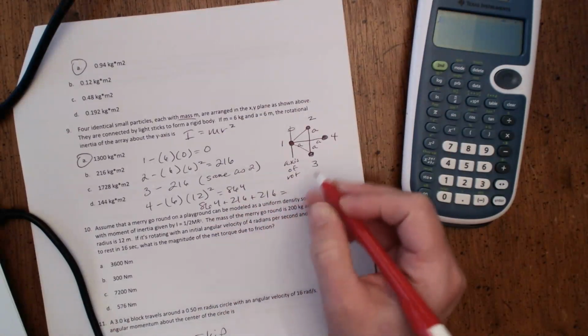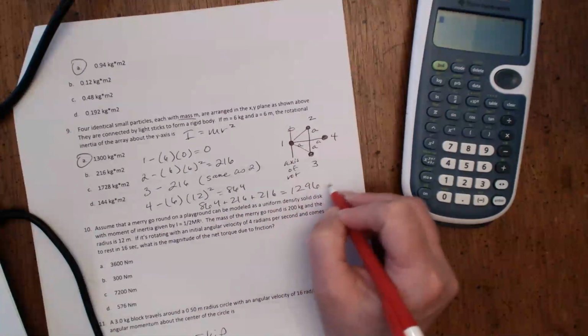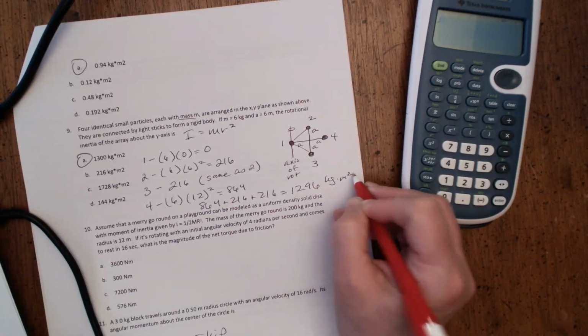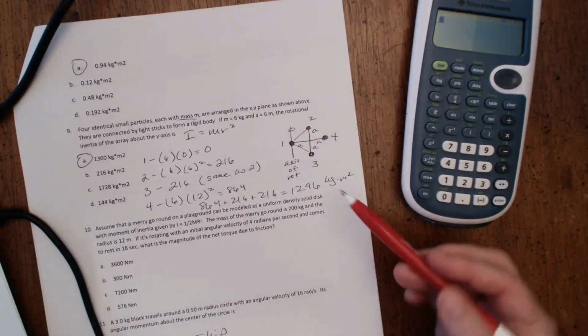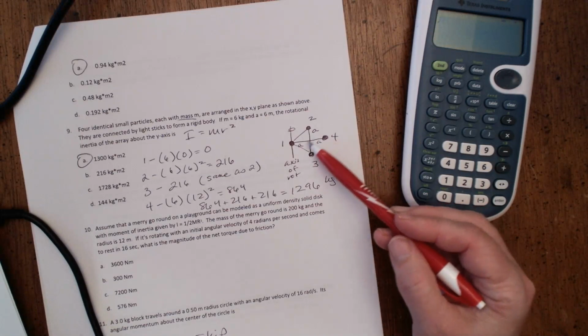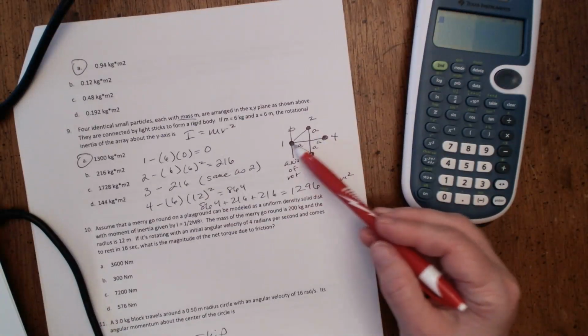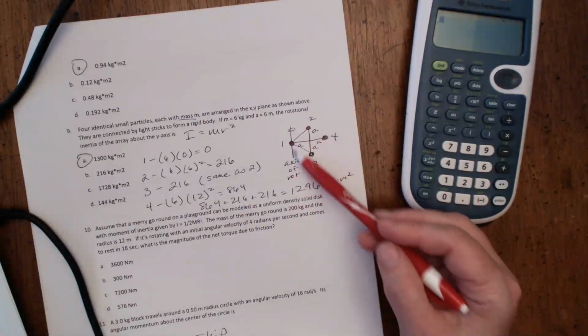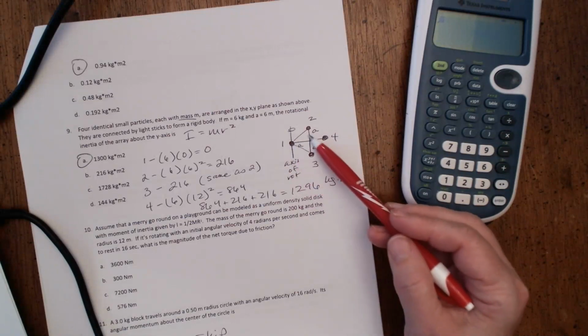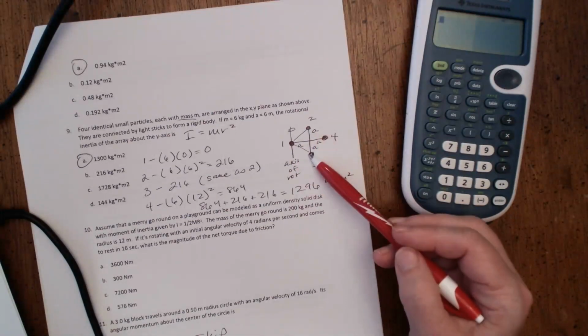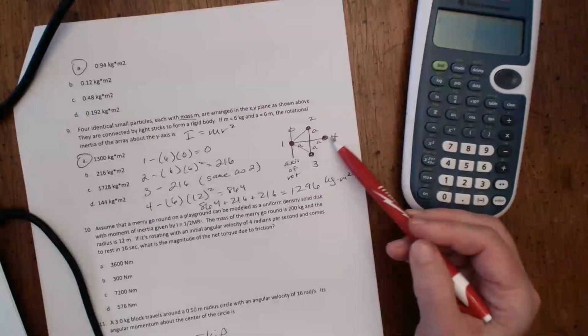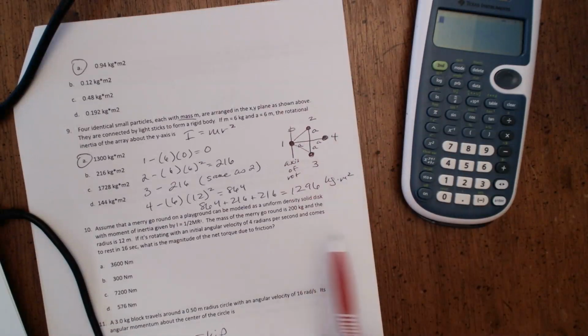So we added all these point masses up based on their placements. All their mass was the same, but their placements were different relative to the axis of rotation. We note that 1 doesn't contribute at all, and then 2 of them have the same rotational inertia, and then 1 of them has much greater because he's a lot farther from the axis of rotation.